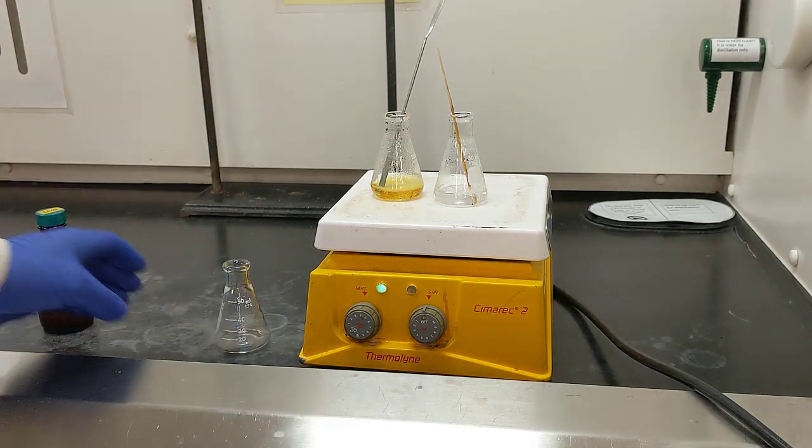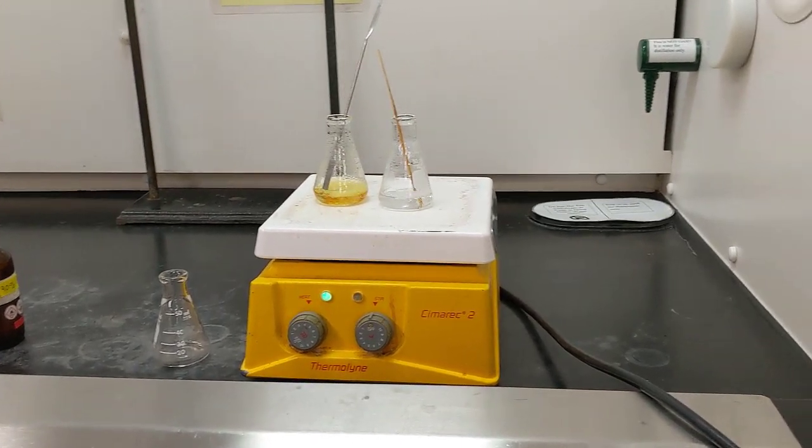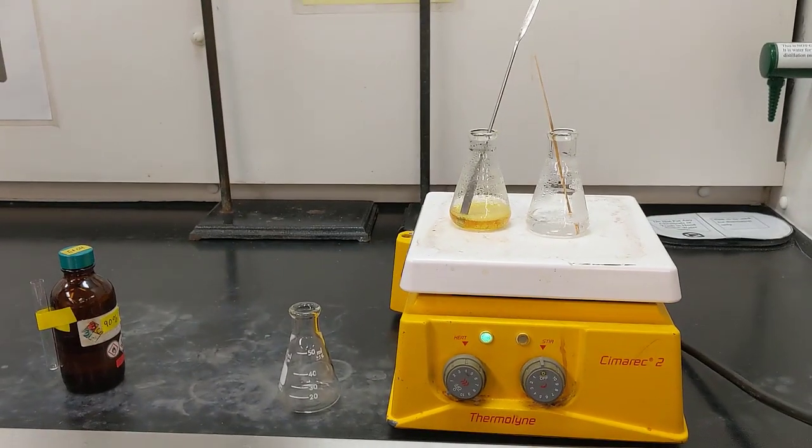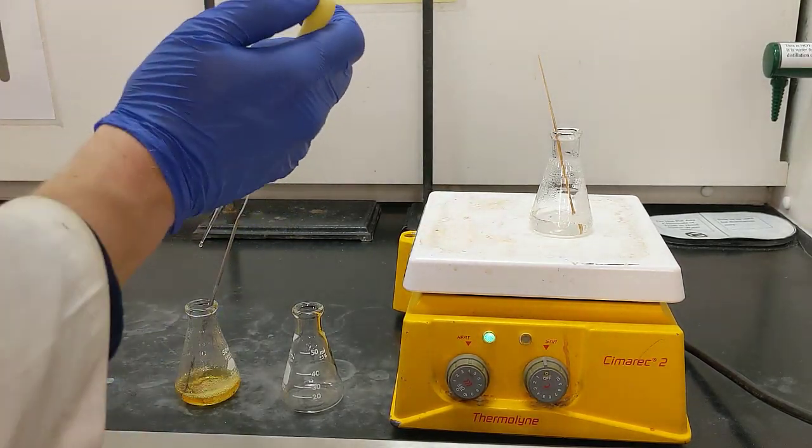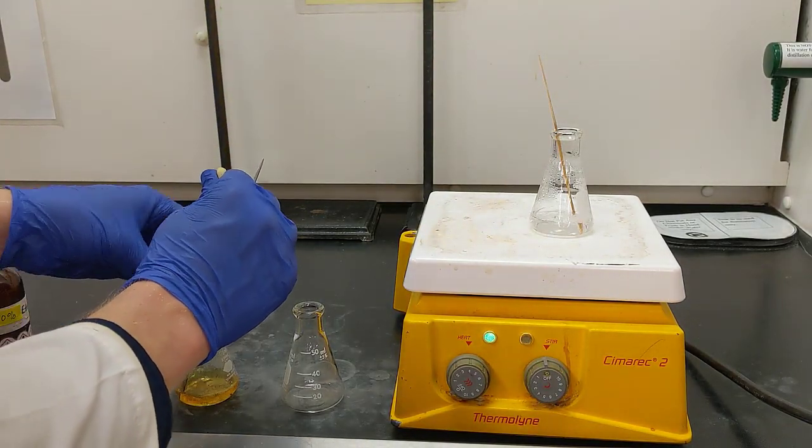So what I'm going to do is take my Erlenmeyer flask off of my stir plate, and I'm going to transfer the hot liquid to a clean Erlenmeyer flask, but I'm going to avoid all of those solid chunks.